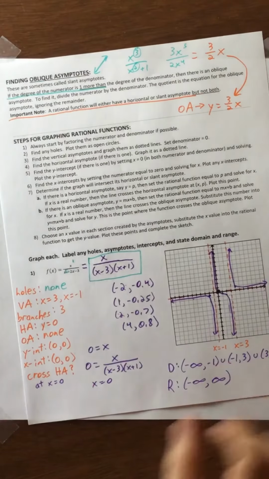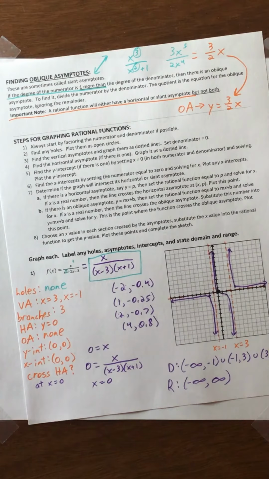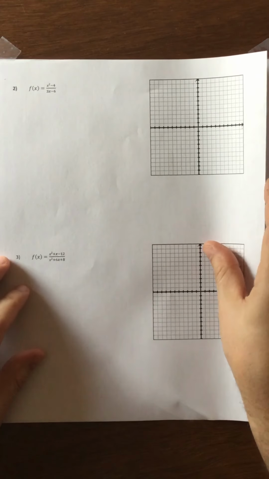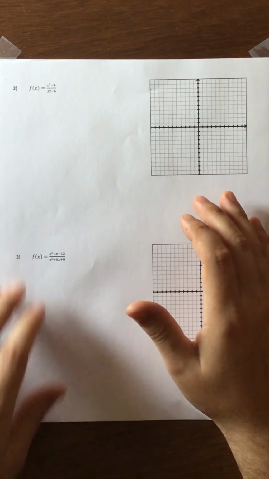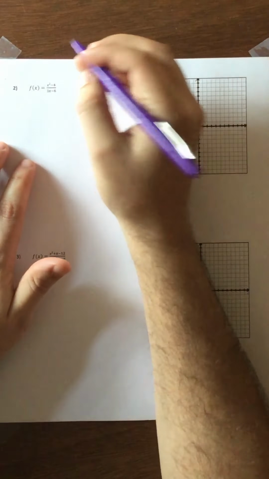Alright, I'm going to jump to, let's see. I'm going to jump to number 2. Number 2 is kind of a weird one. Okay, number 2.